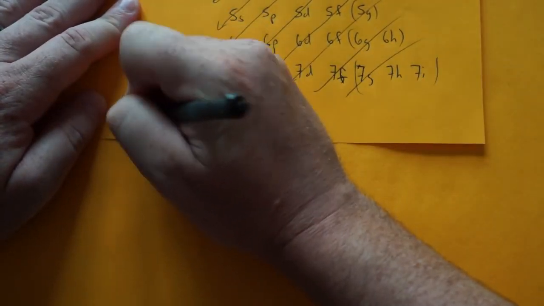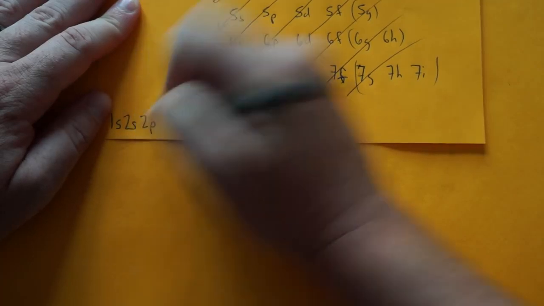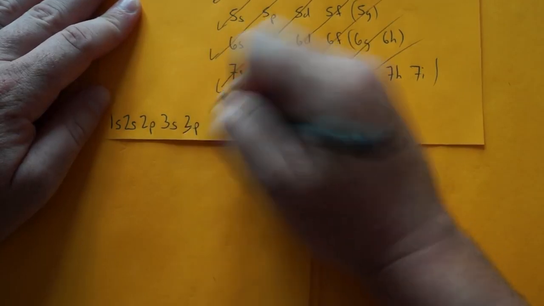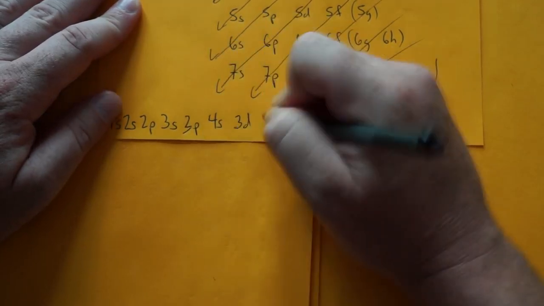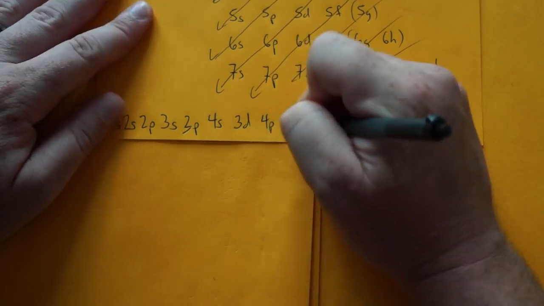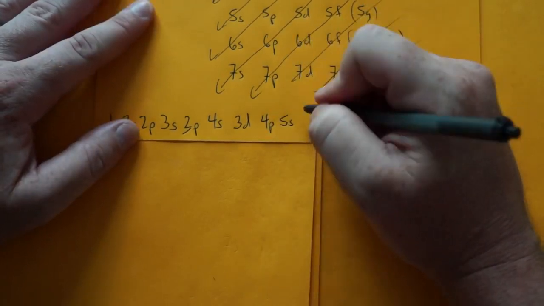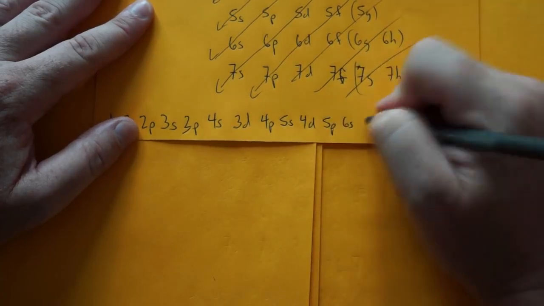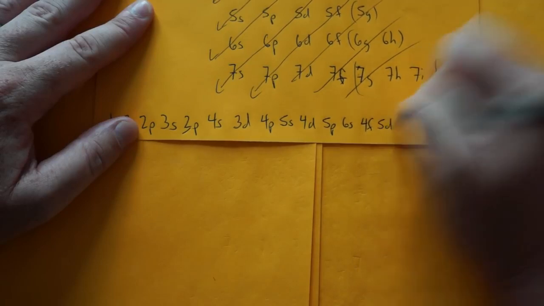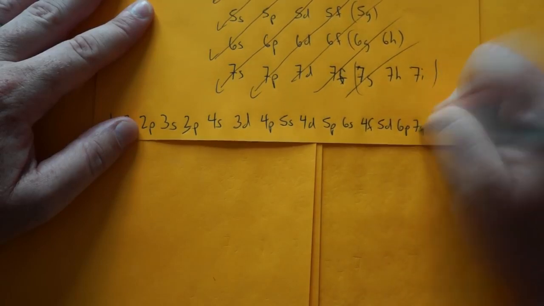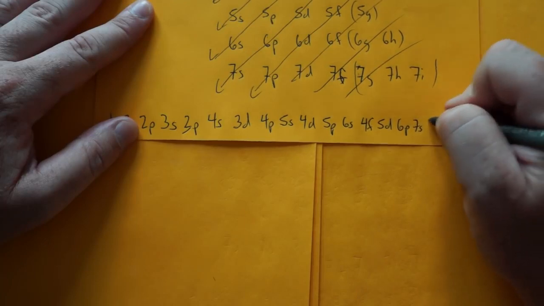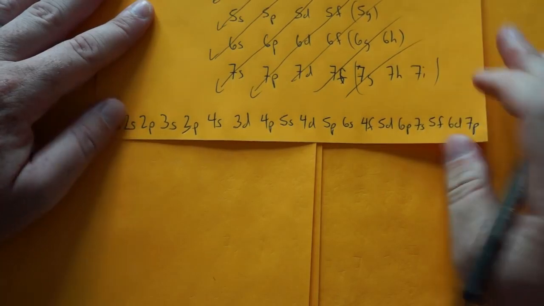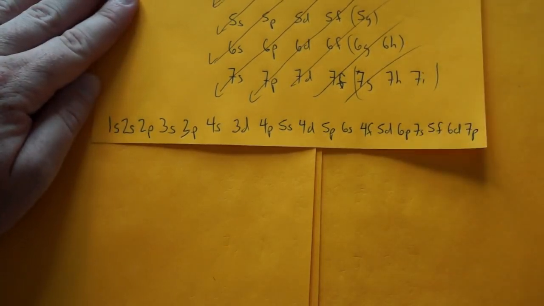So it goes 1S, 2S, 2P, 3S, 3P, 4S, 3D, 4P, 5S, 4D, 5P, 6S, 4F, 5D, 6P, 7S, 5F, 6D, and 7P.